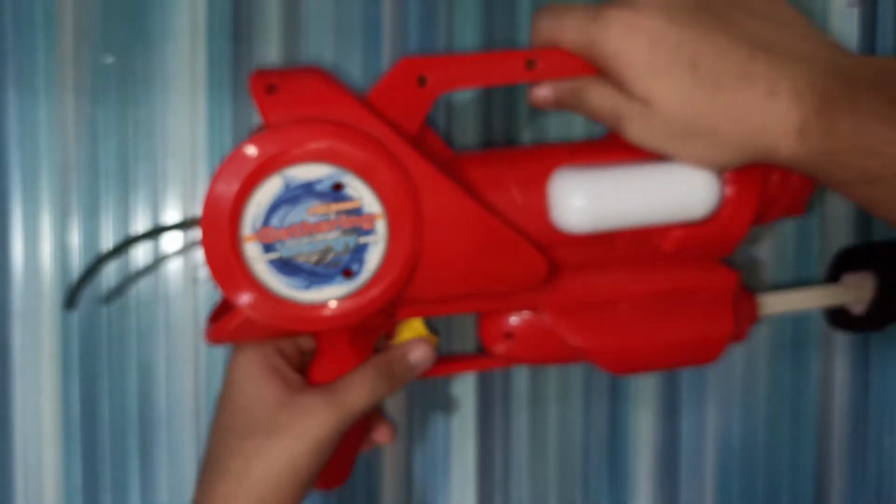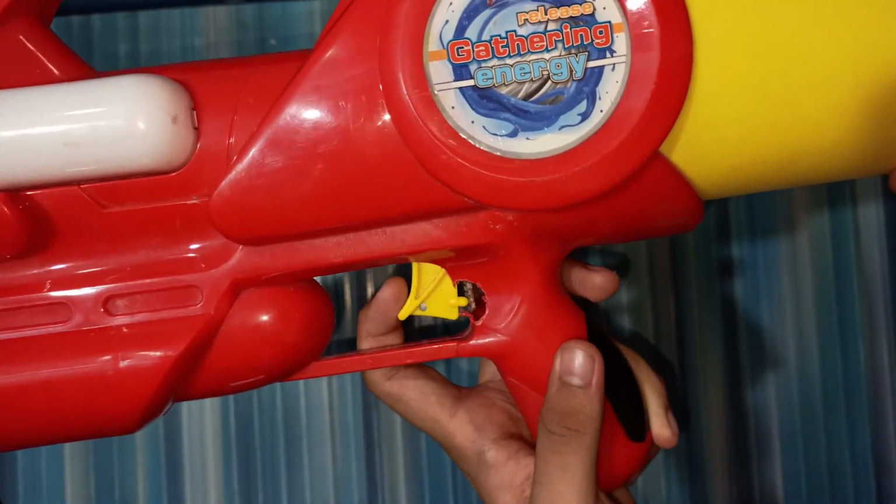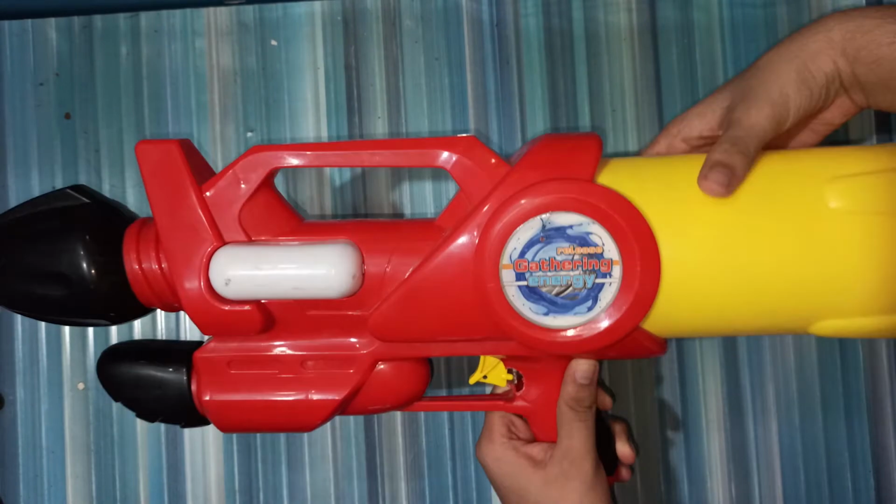And now I'll just screw back all of the other screws. So now I have just screwed all back. I've just made some holes so that it doesn't stick anywhere.